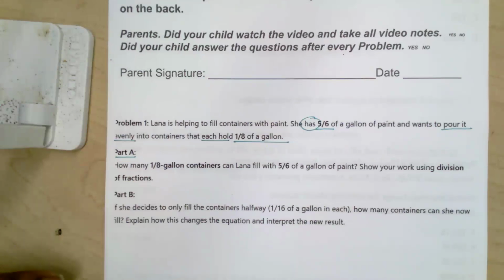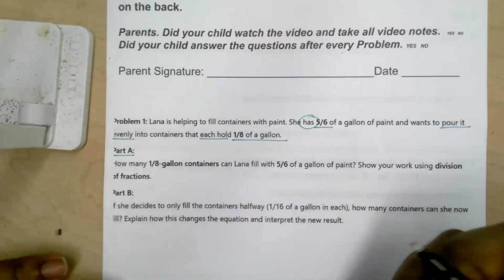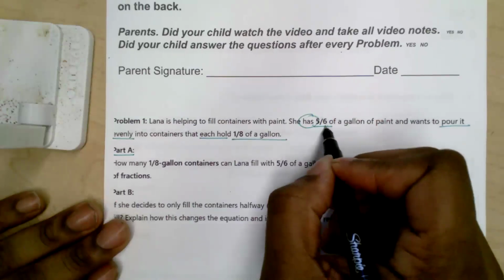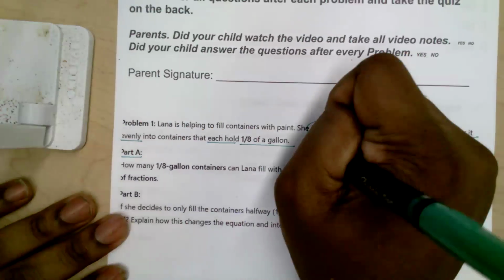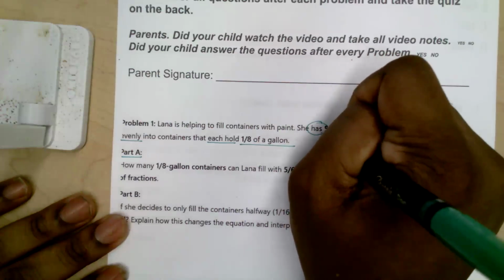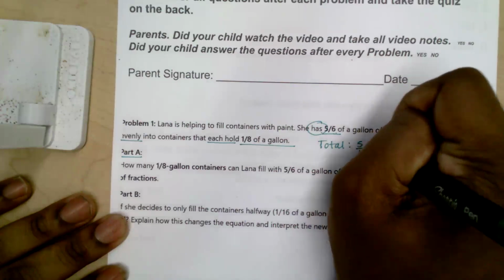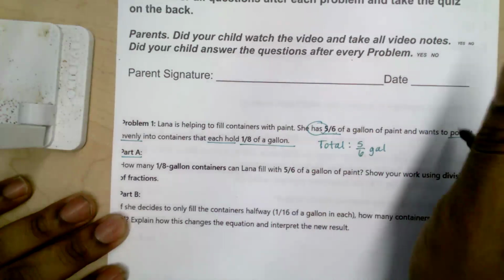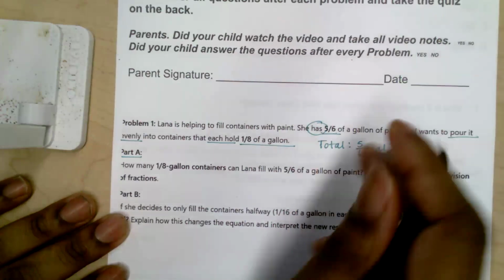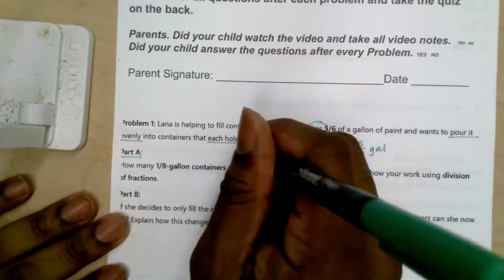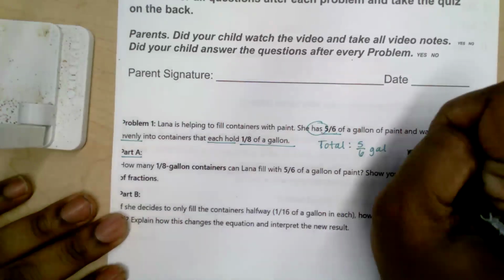Show your work using division and fractions. So because she has 5/6, that's the total. Right? And since when you want to pour something into things equally, this is the divisor.